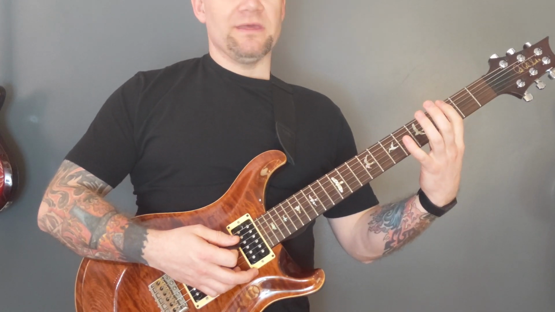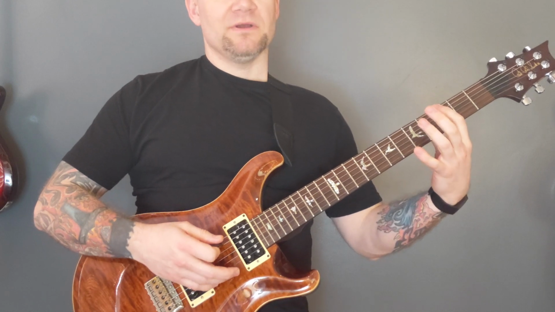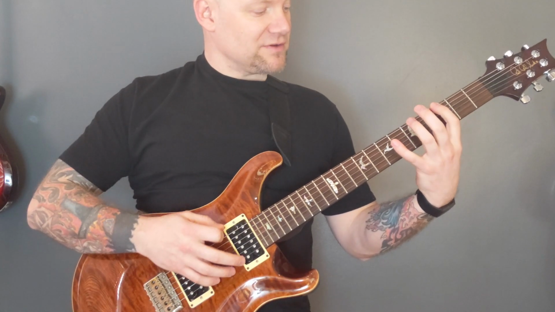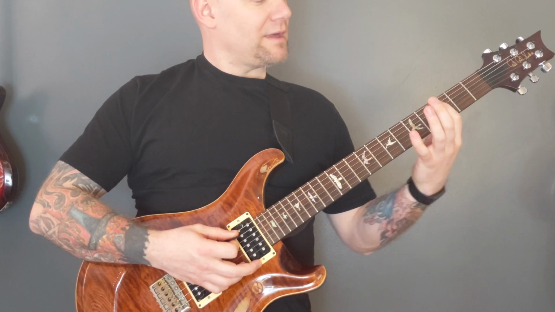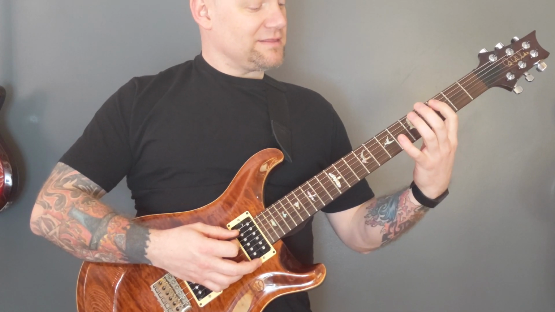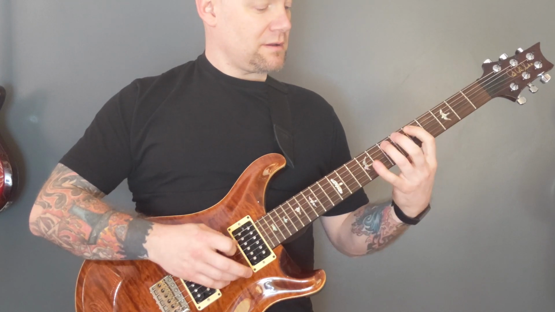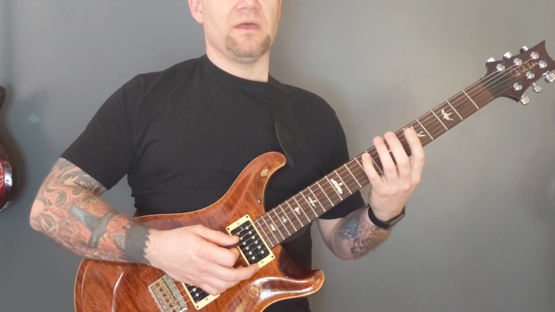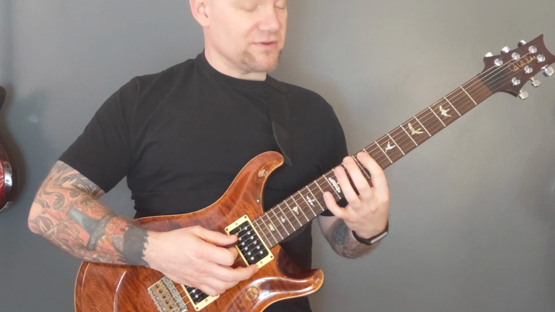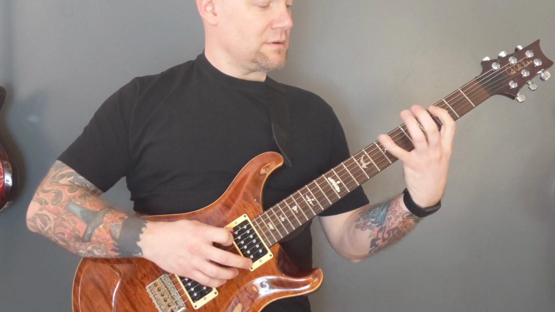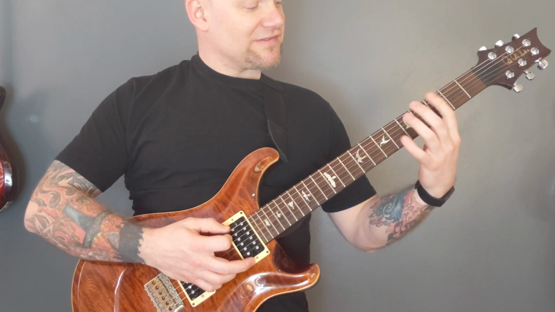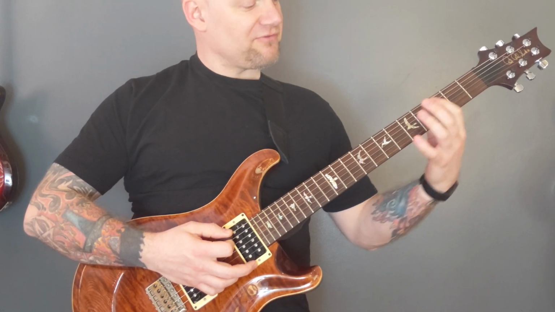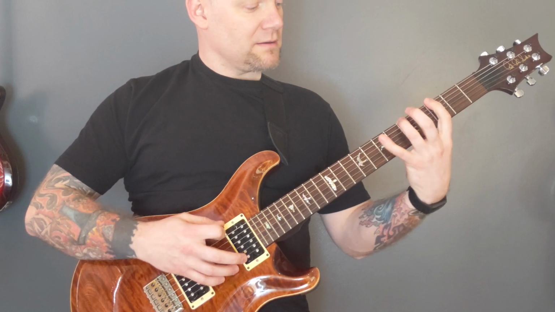So we're going to play on the low E string, G, A, B, which is on fret 3, 5 and 7. Then onto the A string, we're going to play C, D, E, F sharp, which is on 3, 5, 7 and 9. Now you'll notice here that I slide with my first finger from the 3 to the 5 on the A.